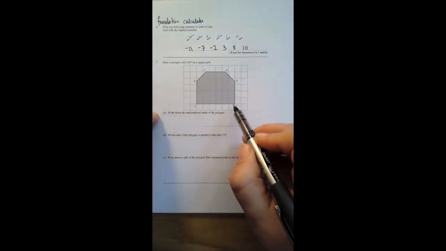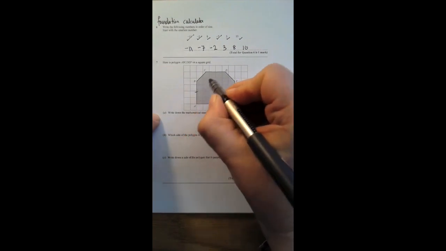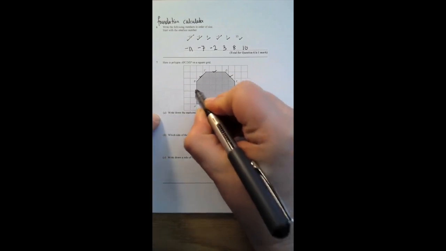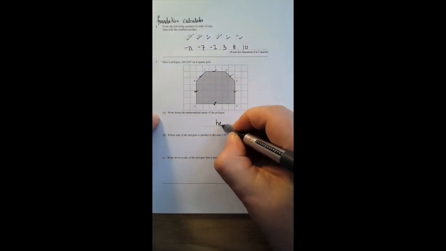Here is a polygon on a square grid. How many sides does it have? 1, 2, 3, 4, 5, 6. They're not all the same side. I've got 6, so a 6-sided shape is a hexagon.